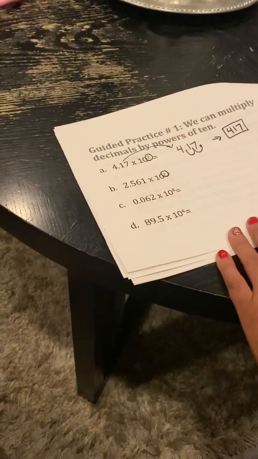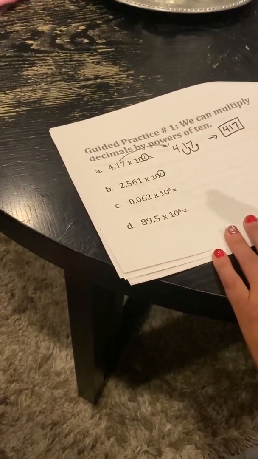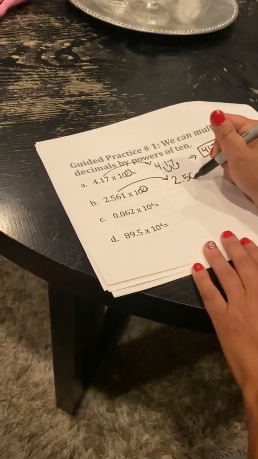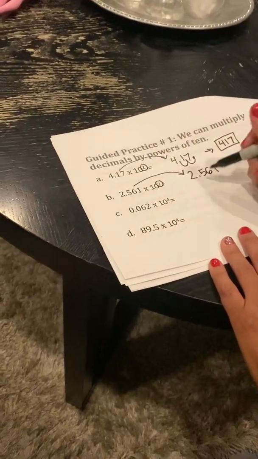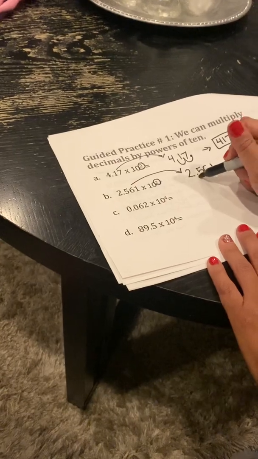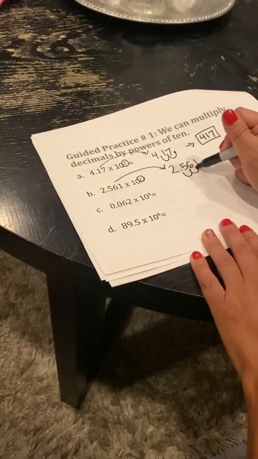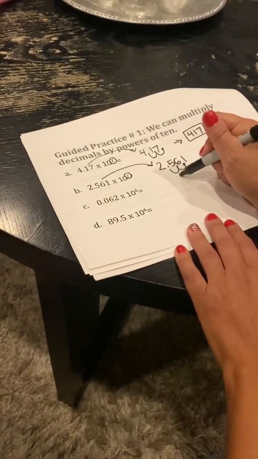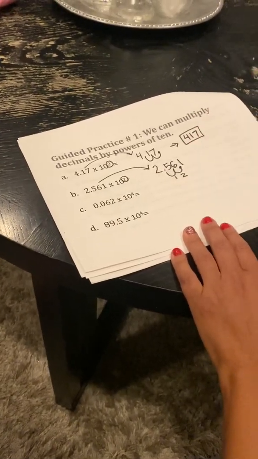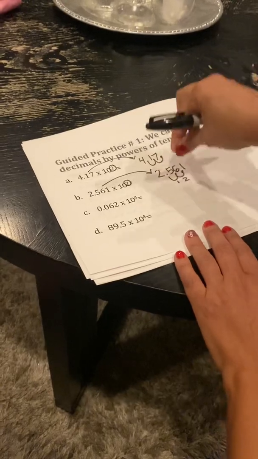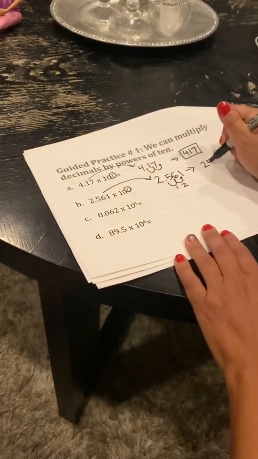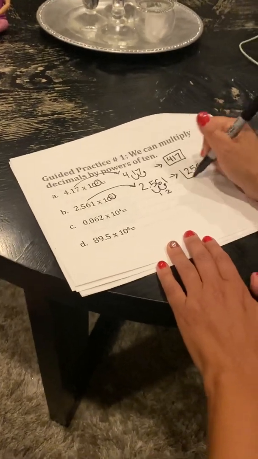Okay, so for the next one, I have 10 to the second power. That means I'm going to shift my decimal point to the right 2 times. So I'm going to rewrite my decimal 256.1, and I'm going to move it to the right 2 times. 1, 2. Okay, so now my decimal point is in between the 6 and the 1. I just moved it over 2 times to the right. Pretend you're taking your decimal point and you're just picking it up and moving it over 2 times. So now when I rewrite it, it's 256 and 1/10.